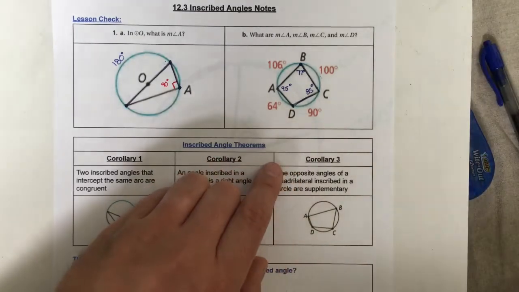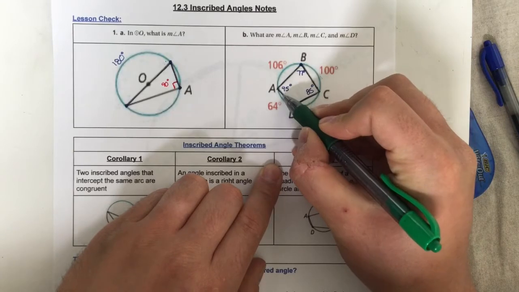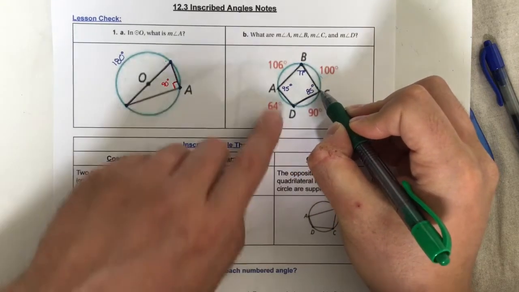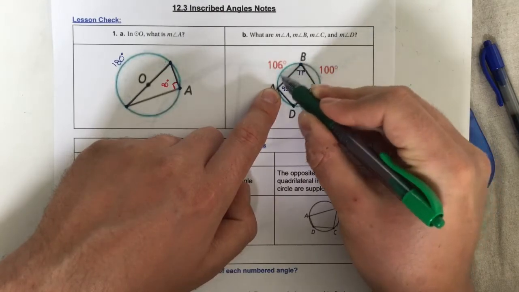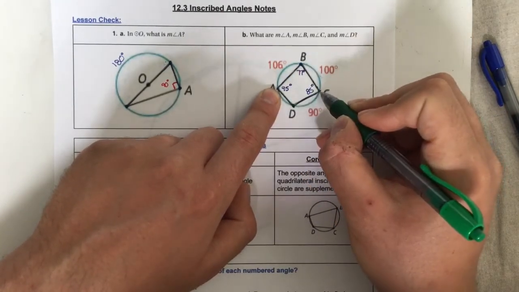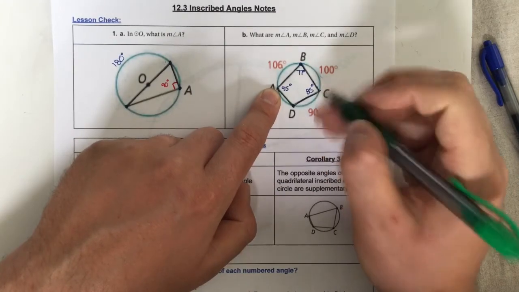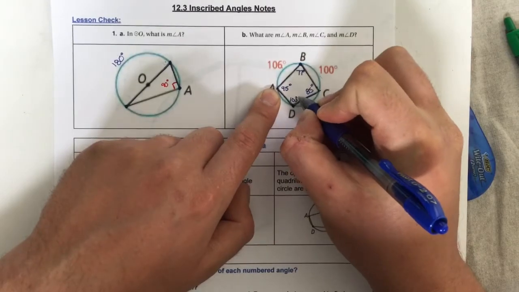And last, if I see this inscribed angle starting at D, it connects with A and C, which means the arc measure is 206 degrees, right? Going to combine those two together. And 206 degrees divided by 2 is 103 degrees.